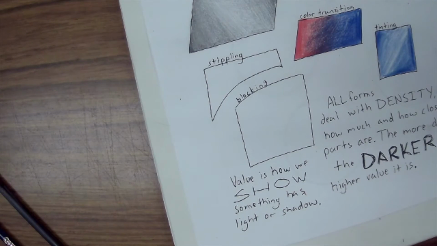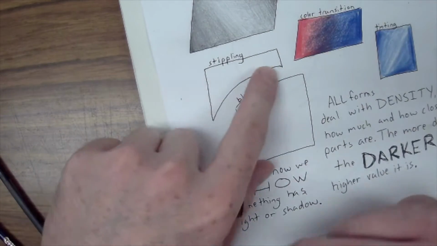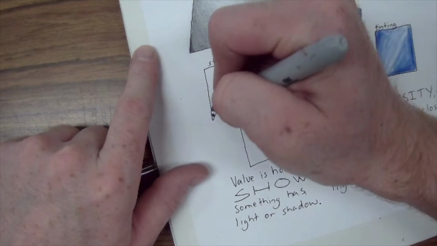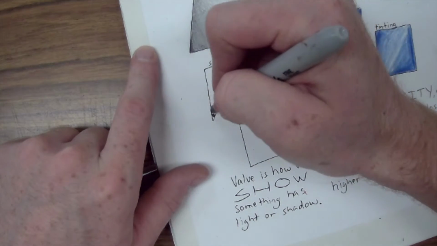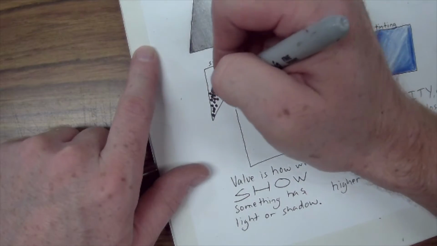Stippling works best with a marker. I'll say that again. Stippling works best with a marker or with a pen that has a fountain tip. In other words, not a roller ball. I have a Sharpie here. If you've got a Sharpie, you can do it. But what I'm going to do is a series of dots. They're going to be close together on this side, and then you're going to spread them further apart to the other side.